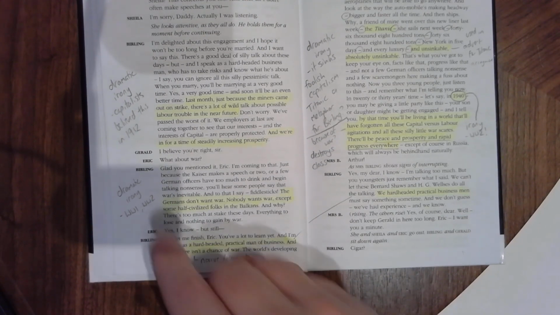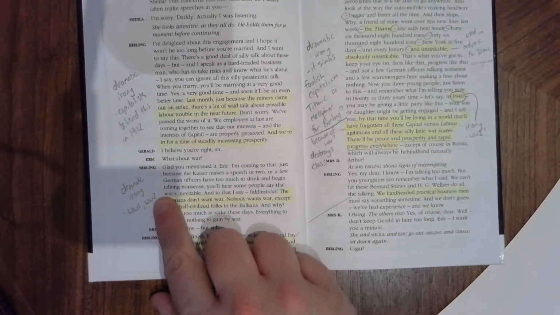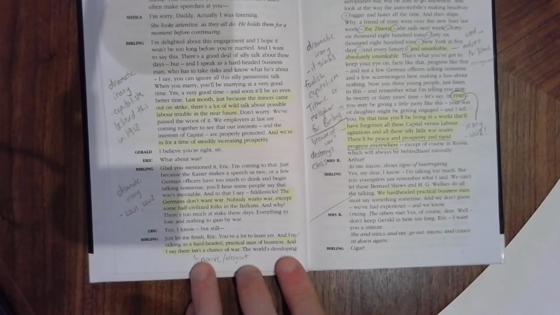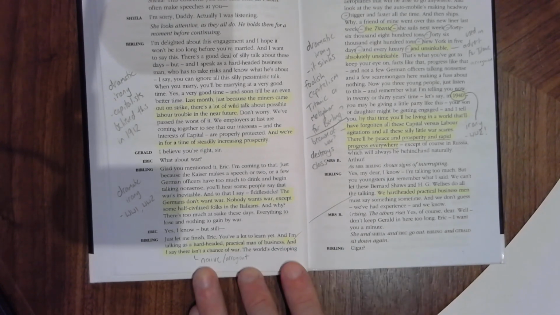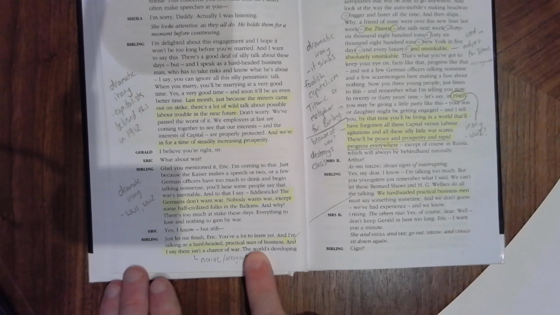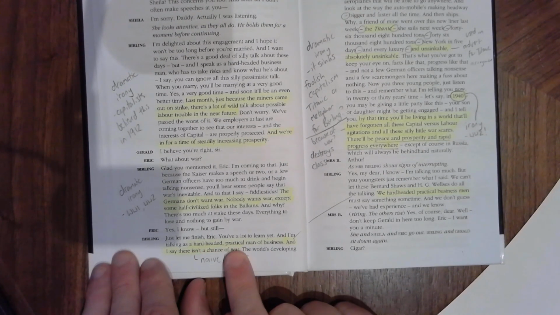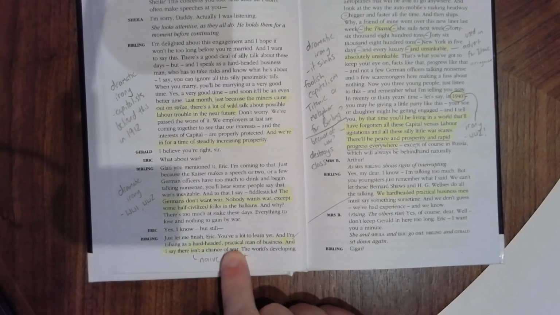And again, dramatic irony. We see his foolishness, his foolish belief in what he's saying. He thinks he knows everything. He's so arrogant, so full of his own sense of hubris that he doesn't realise that people do want war, and that war in itself is business. People make money on the back of war. "And I'm talking as a hard-headed, practical man of business." This idea, he's hard-headed, he doesn't think, he's practical, he's just focused on himself and his own sense of gain.